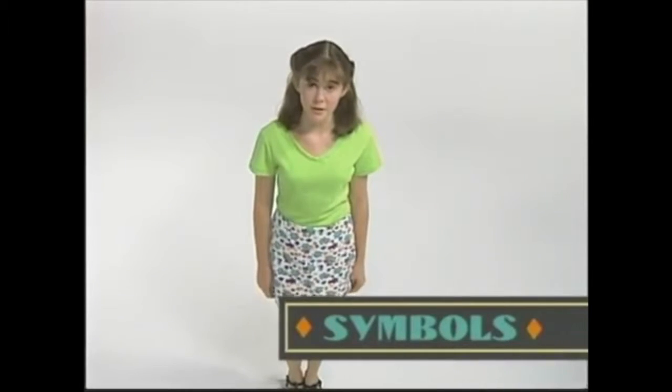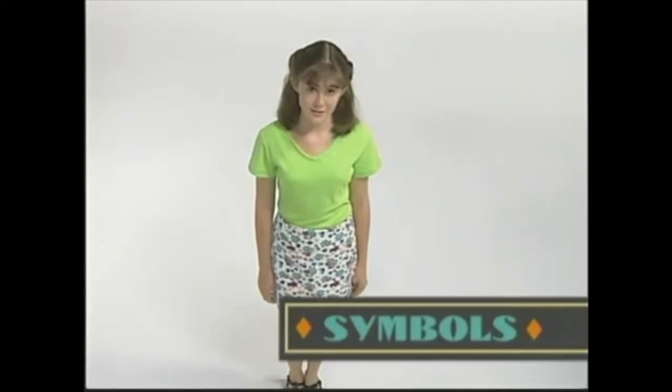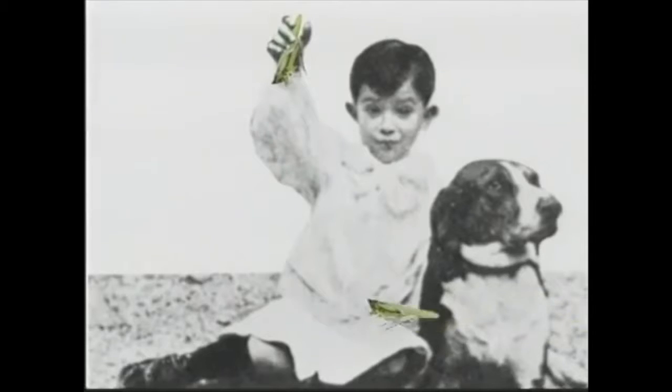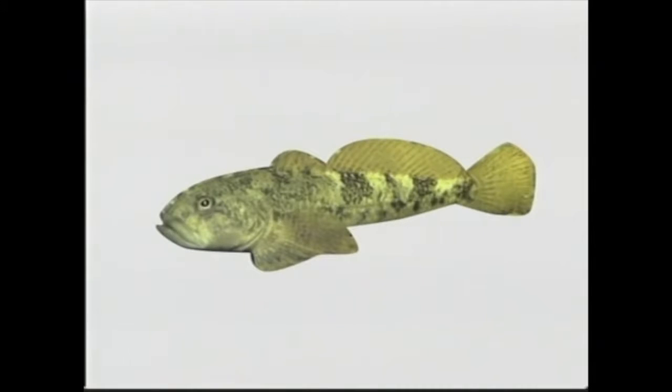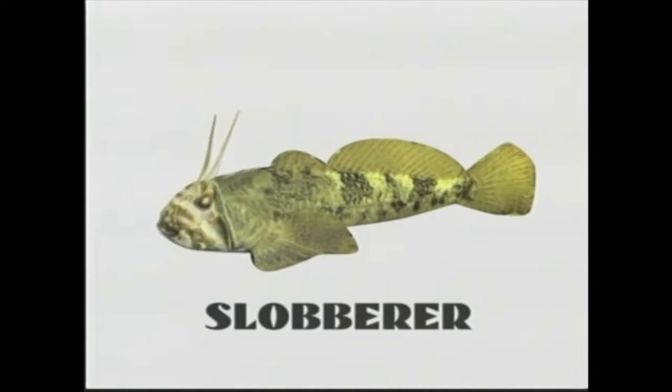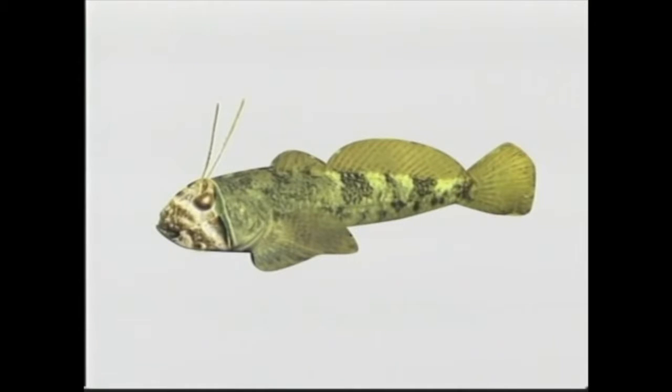Dali began to mix into his paintings childhood fears and memories in the form of symbols. One of these symbols was a grasshopper. When Dali was a kid, he chased and collected grasshoppers. One day, he caught a strange-looking fish called a slobberer and saw the face of a grasshopper. Dali freaked out and was filled with terror.